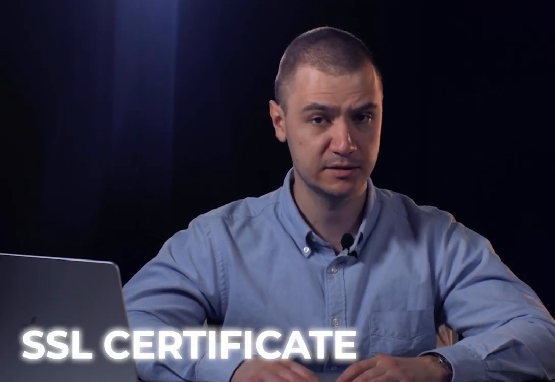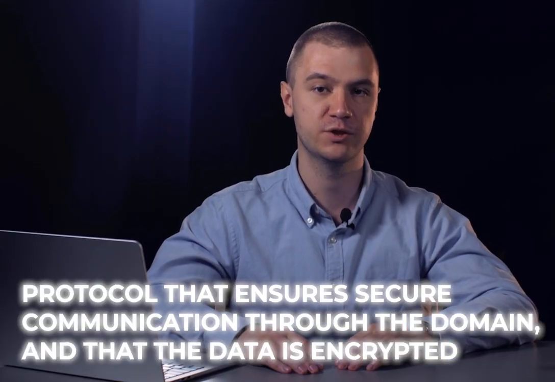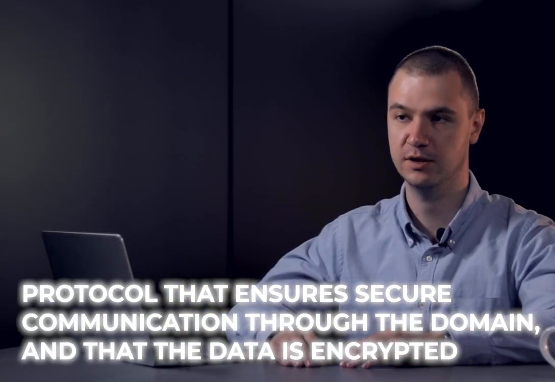Now let's figure out what the SSL certificate is. It is a protocol that ensures secure communication through the domain and that the data is encrypted. In order to receive certificates, domain owners contact services like Cloudflare, obtain a certificate, and install it on their sites. The situation with certificates is the same as with IP addresses. There are free ones that are used by unrelated sites, and there are selected and paid ones that are set by a group of sites of the same owner.